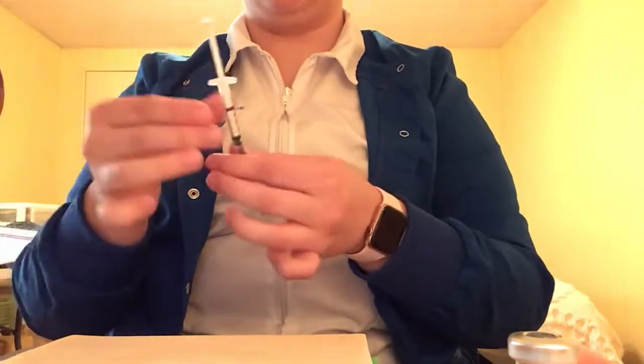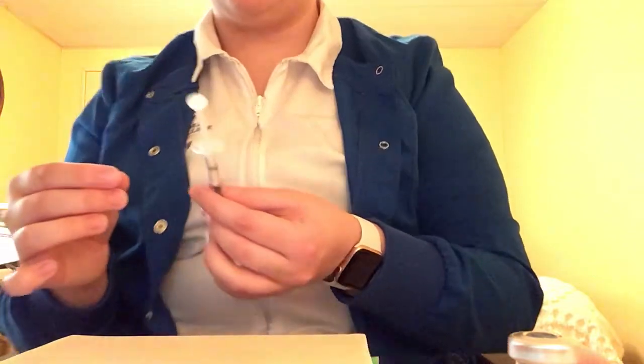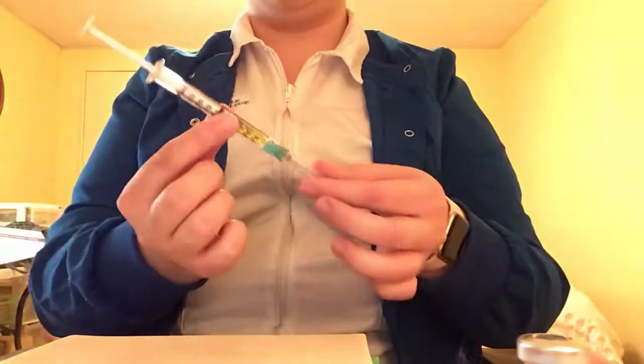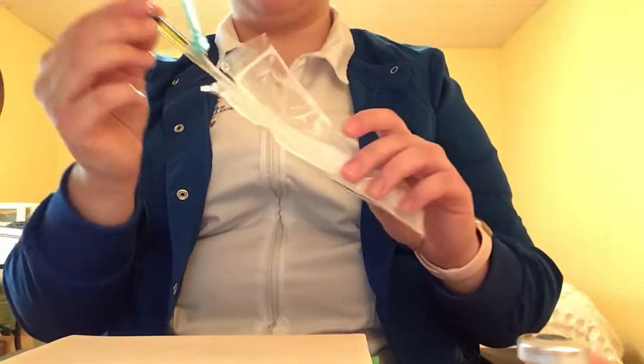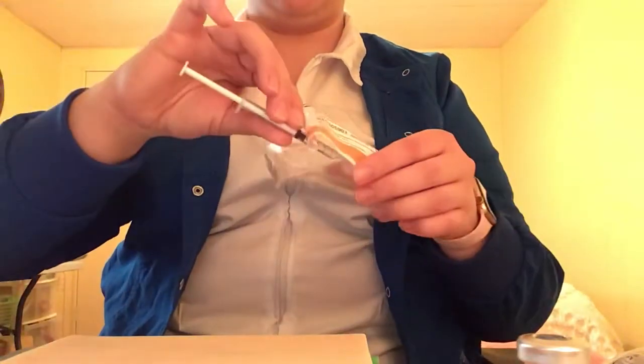And I would also label this syringe with the patient's name, my initials, date and time, and the medication and dose. So this again is the subcutaneous injection, and this one is the intramuscular injection. Now, since I am going to be going back to the patient's room, I'm going to go ahead and put these back in their packages just to bring them with me.